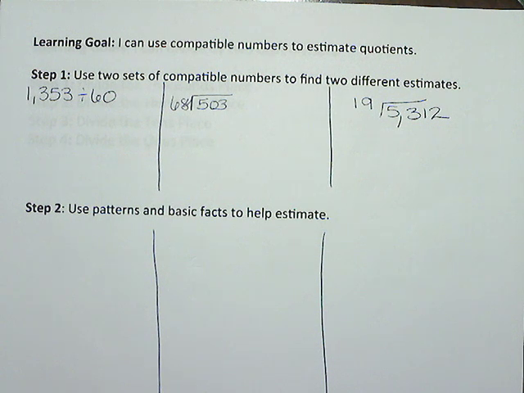So if I'm dividing, I know that, let's say, 6 and 12 are compatible numbers because 6 goes into 12 evenly. And I know that, for example, 5 and 10 are compatible numbers because 10 can be divided by 5 evenly. So when you're dividing, you want to find compatible numbers to help you through this. I'm going to show you with 3 different problems, and this is what you're going to be practicing today.